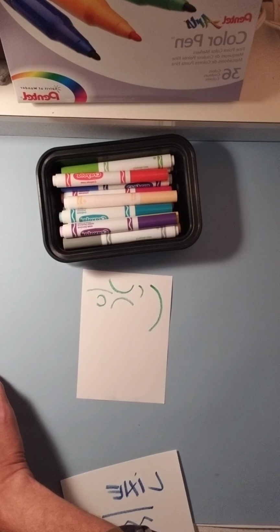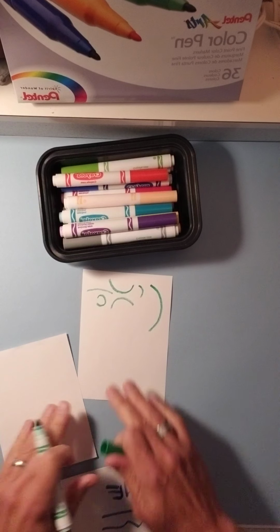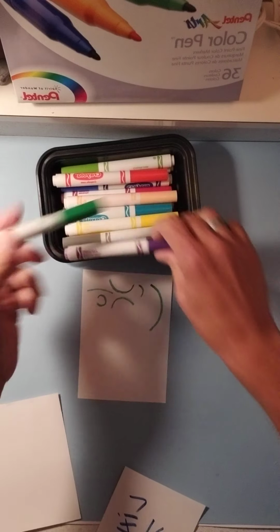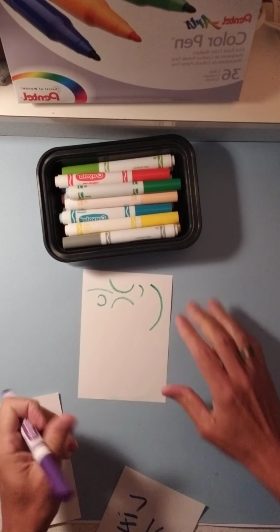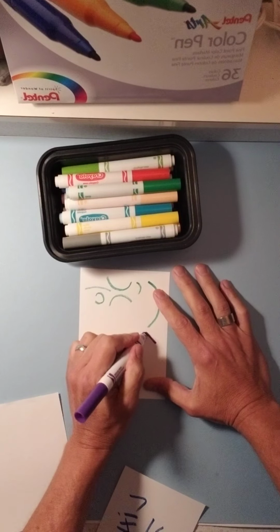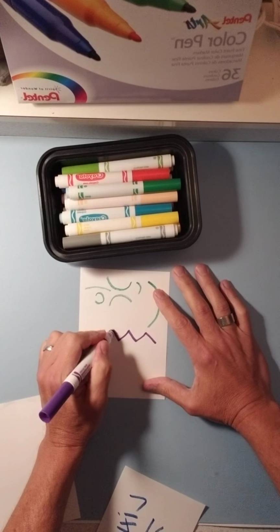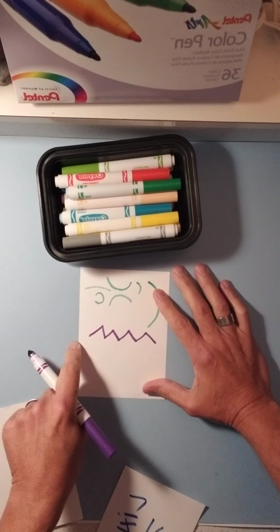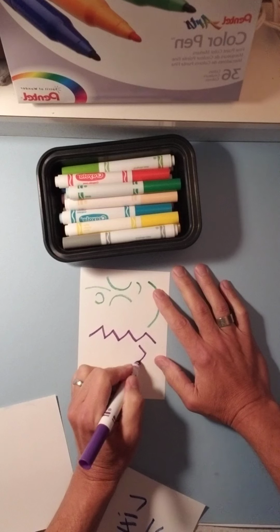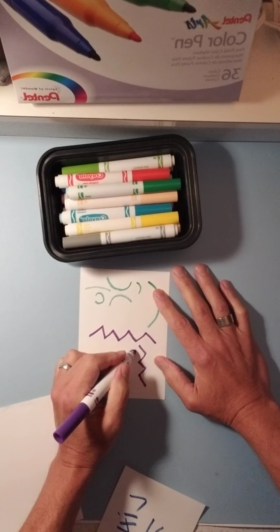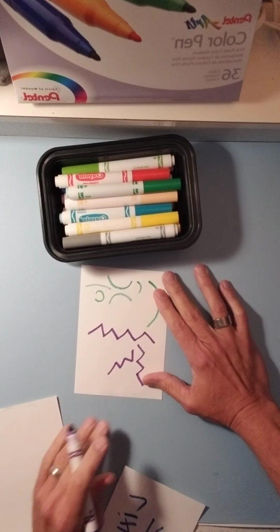Next one that we have is called a zigzag. And a zigzag is a straight line that goes one way and then another way. It goes like this. Zigzag, zigzag, zigzag. Those lines can be horizontal. They can be vertical. They could be diagonal.